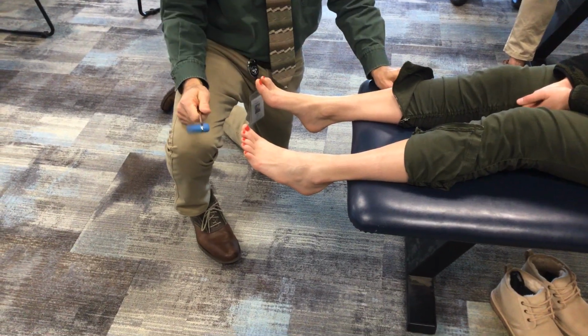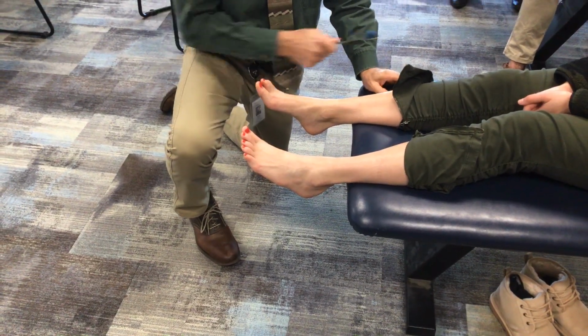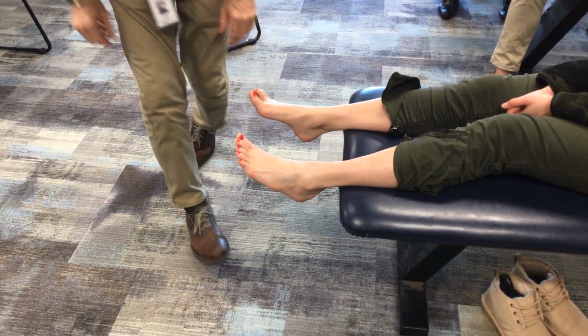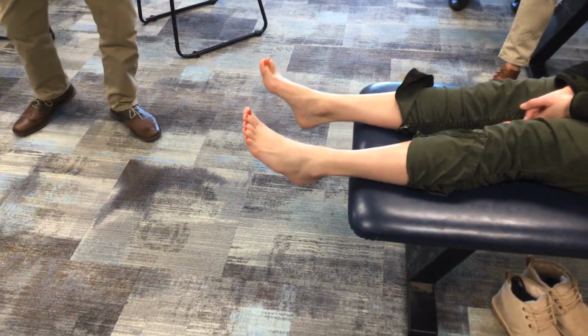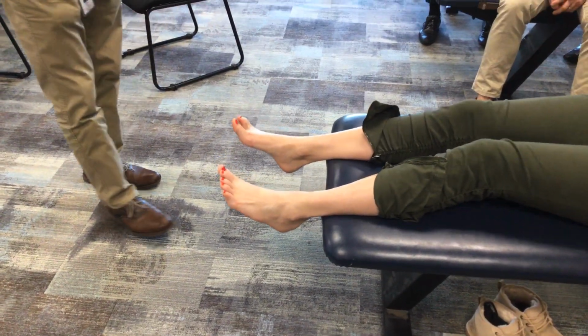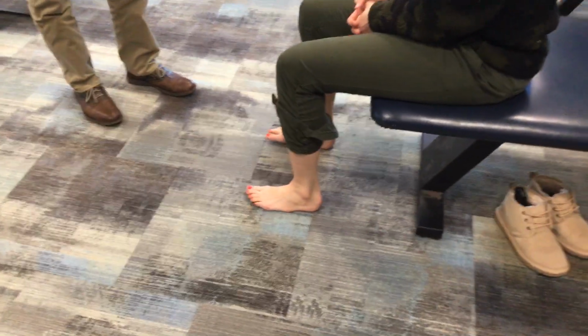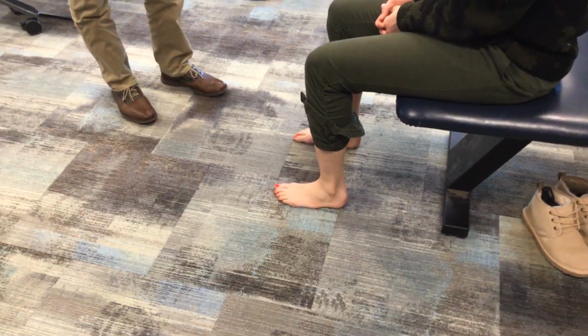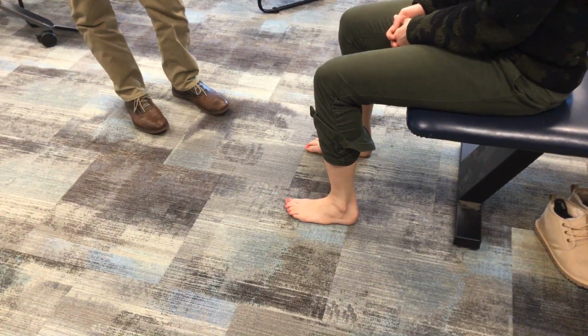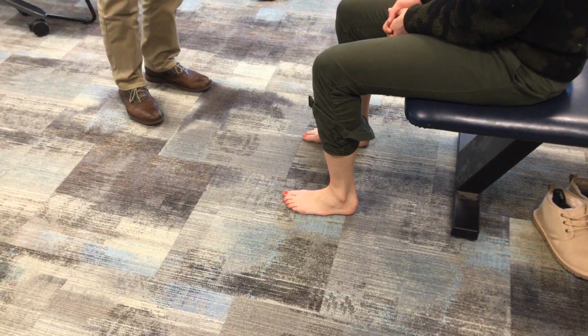After we've done our active, passive, resisted range of motion, is the next thing measuring the calf? Yep. Measuring the ankle? I'm sorry. Well, we're going to have you come on down real quickly. And so we're going to measure the narrowest part of the ankle. We've always done the widest part. Now we're going to do the narrowest part.